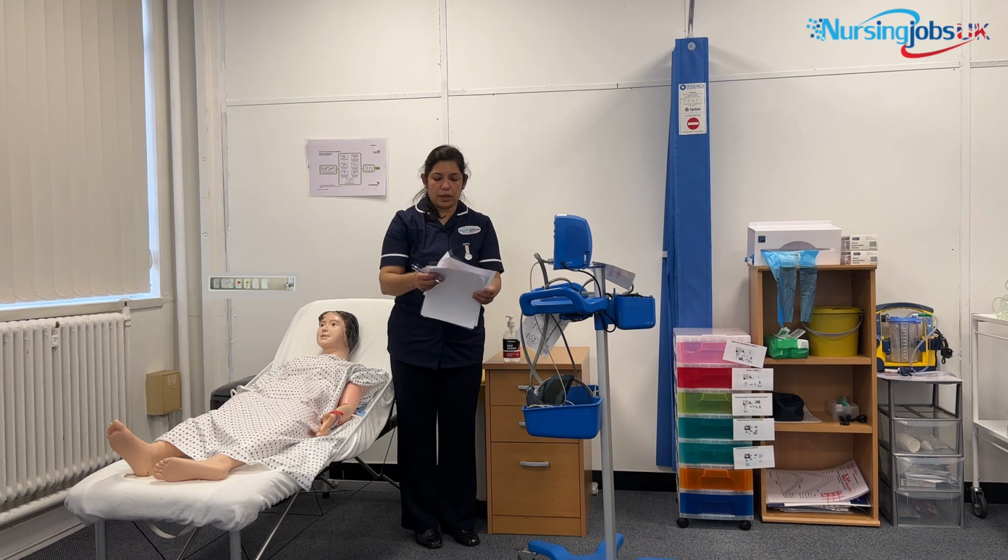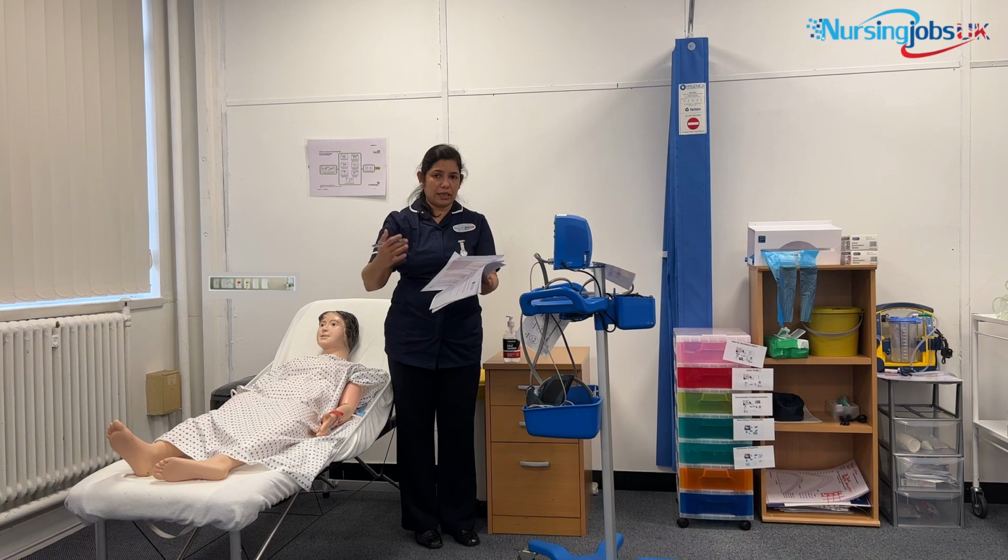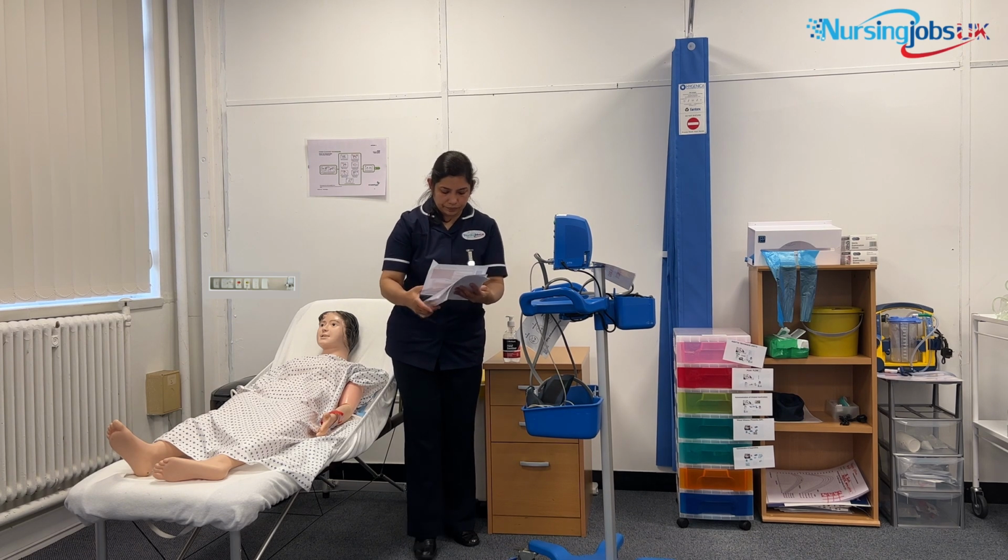Then the monitoring frequency, which you will have accordingly. If it is a 1 to 4, you just put accordingly. If it is a 3 in any single parameter, that means if the respiration itself is a 3 score, then it has to be one hourly, or if any of them.